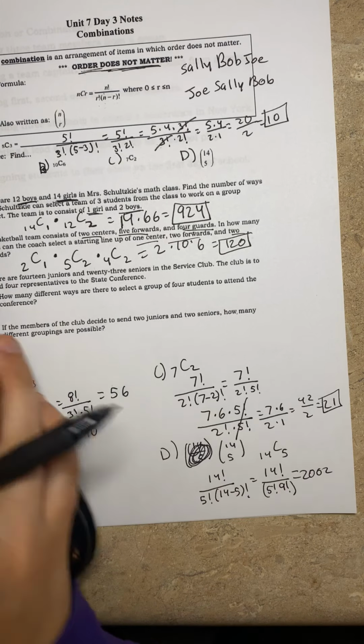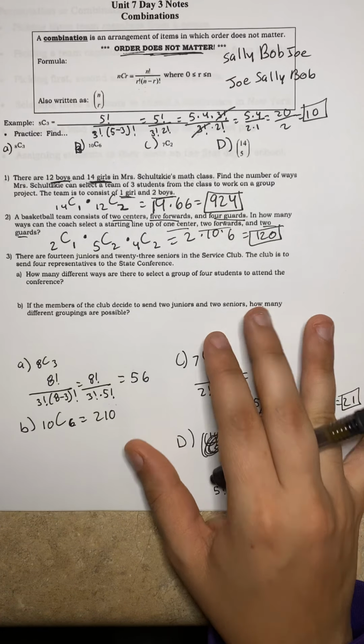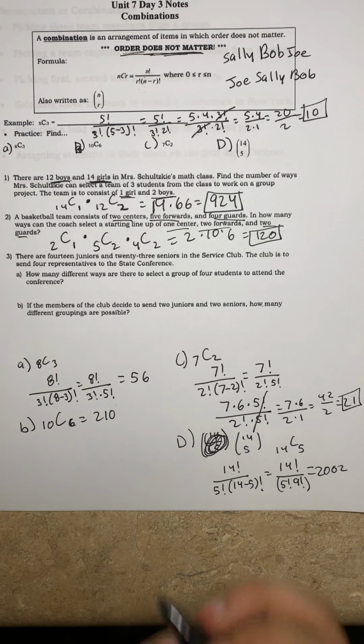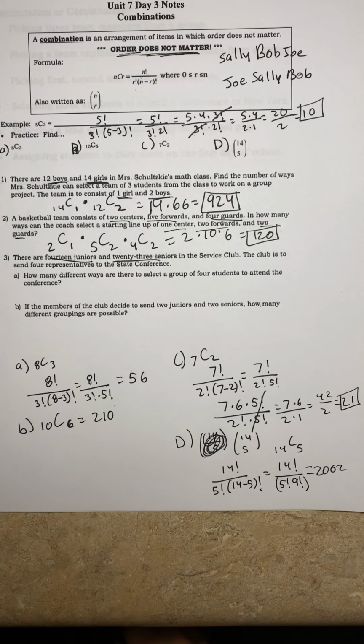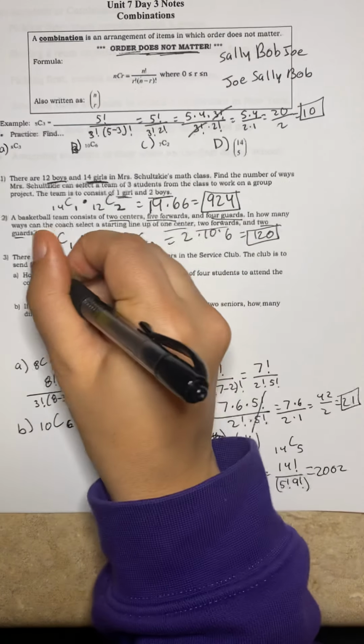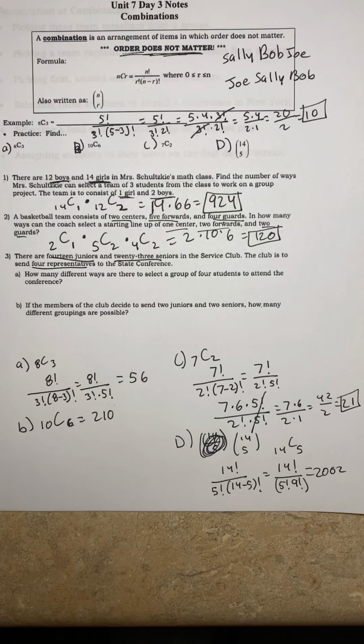Okay, so let's look at number 3. There are 14 juniors and 23 seniors in the service club. The club is to send 4 representatives to the state conference. Again, this is a combination because it doesn't matter how I order those 4. They're still going to the conference regardless. It doesn't matter if I say person A, B, C, and D, or if I say person D, C, B, A. They're all still going. I just said them in a different order. So order does not matter here.